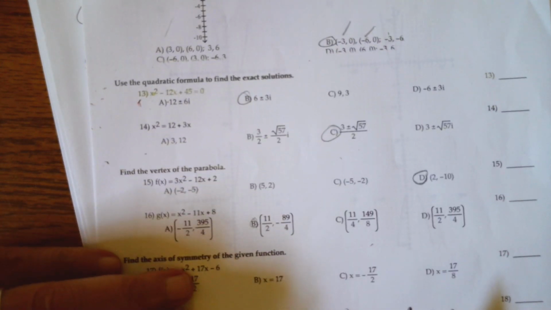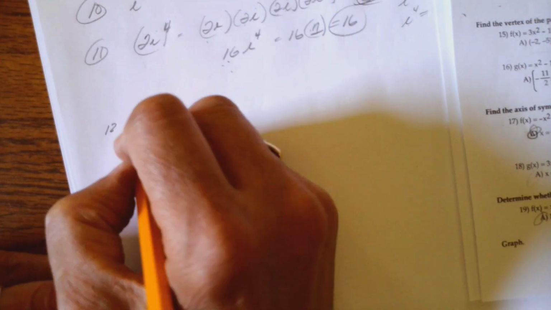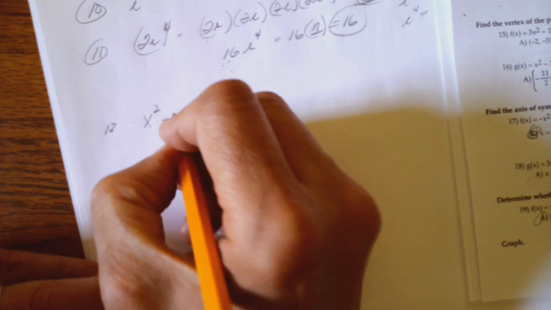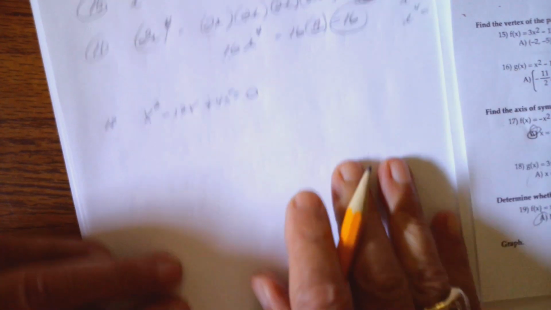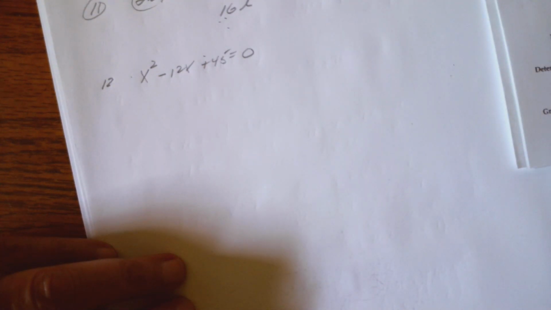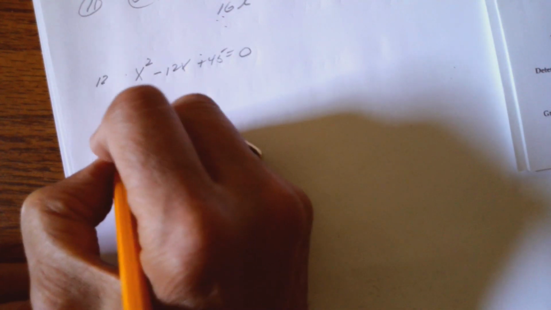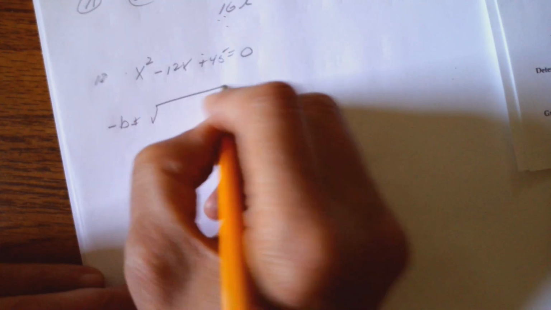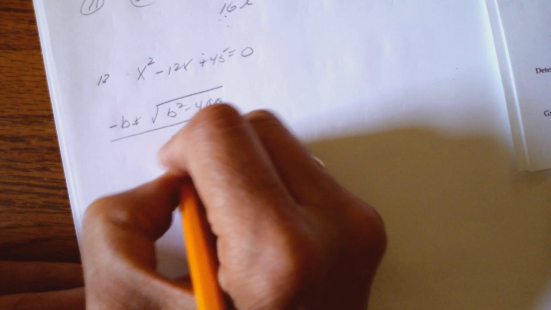All right, quadratic formula. Number 13. x squared minus 12x plus 45. There's two videos where I actually walk you through programming your calculator to do the quadratic formula. All right, so what is the quadratic formula? x is equal to the opposite of b plus or minus the square root of b squared minus 4 times a times c, all divided by 2a.